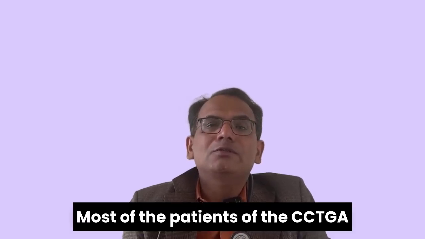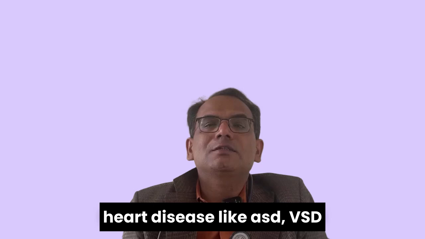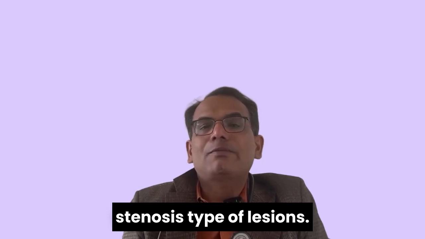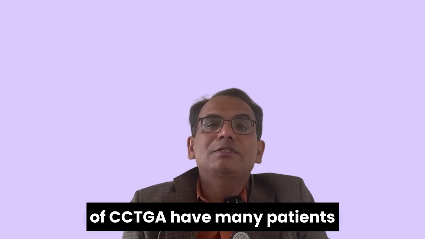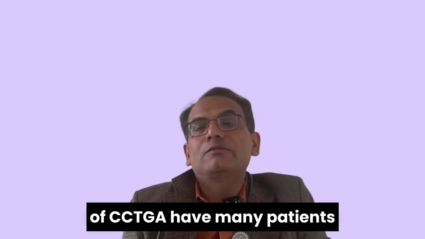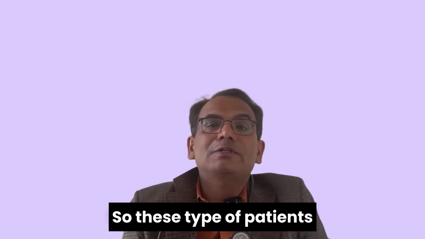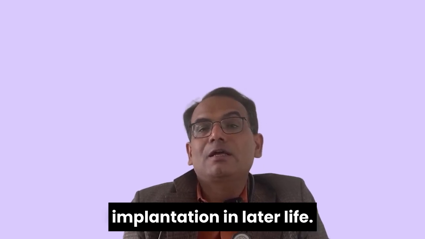Most of the patients of ccTGA have associated congenital heart disease like ASD, VSD or other valvular lesions such as pulmonary stenosis. Second, many patients of ccTGA have conduction defects. So this type of patient may need pacemaker implantation in later life.